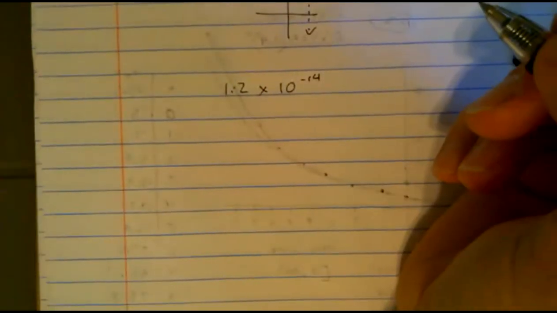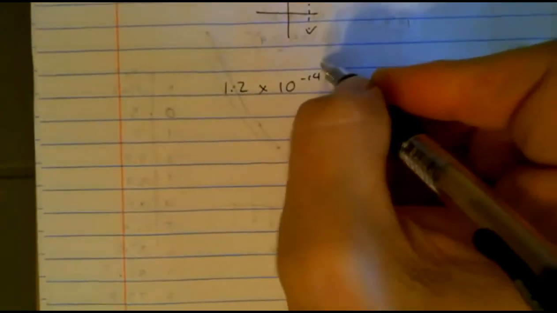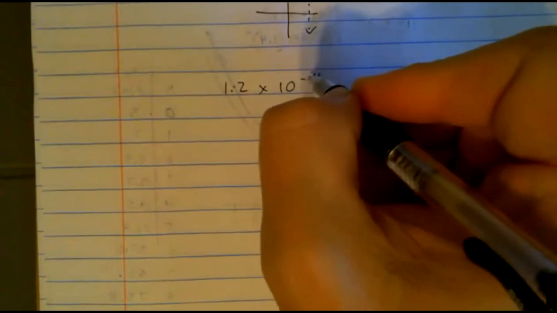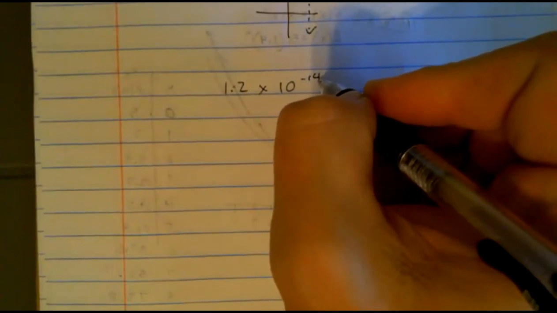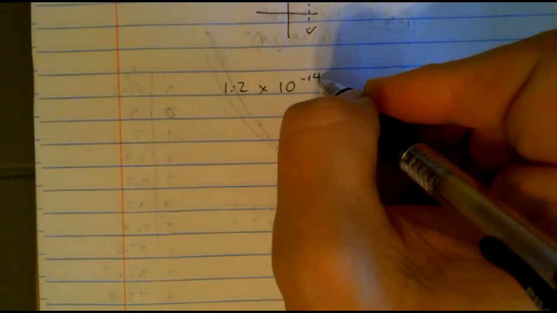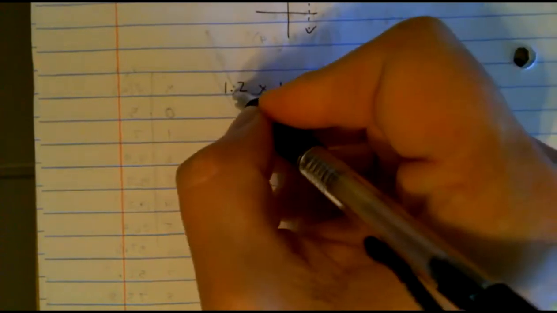So let's look at the backside, right? And let's talk about scientific notation. So we had 1.2 times 10 to the -14th. And what I've got here is simply a movement of 14 decimal places to the left from where it is.